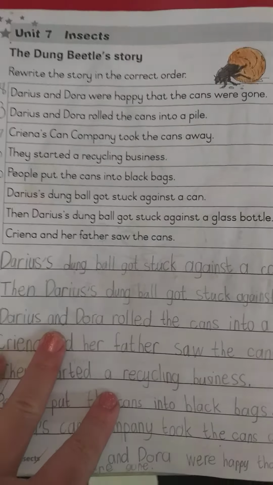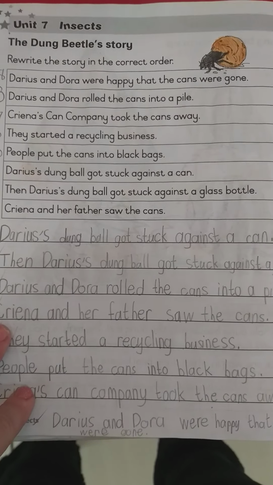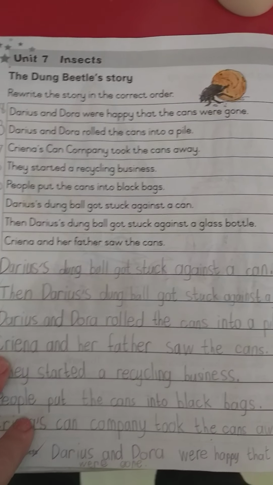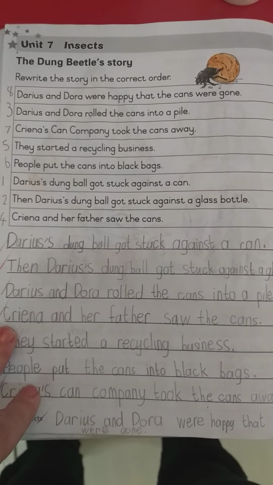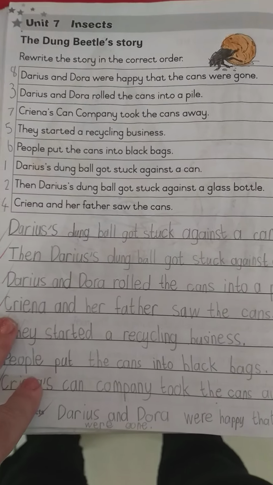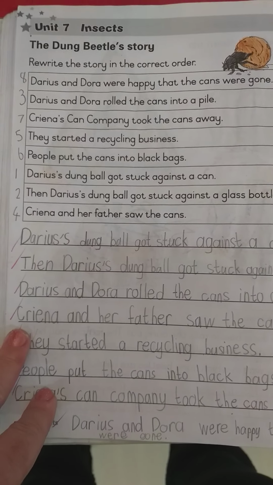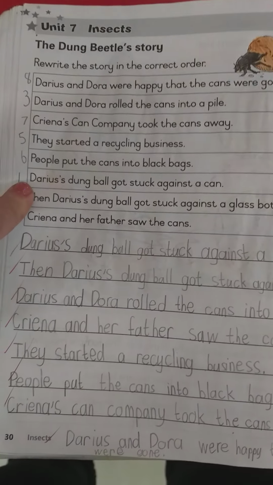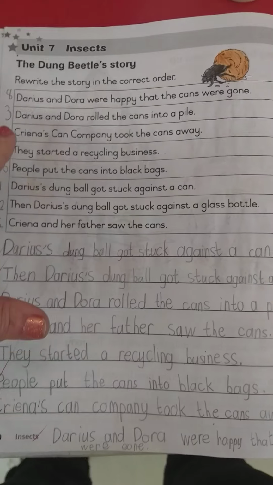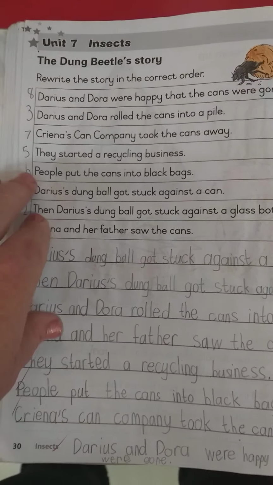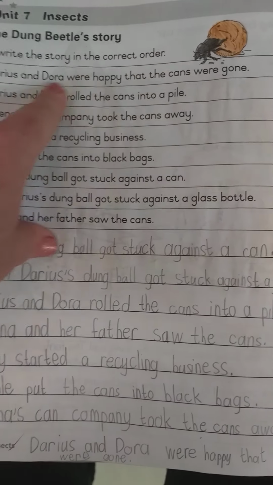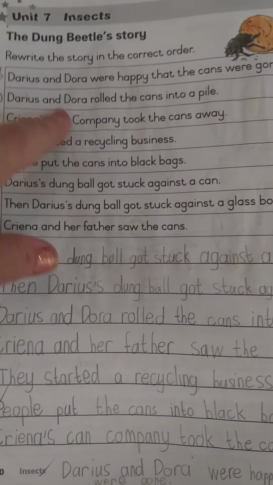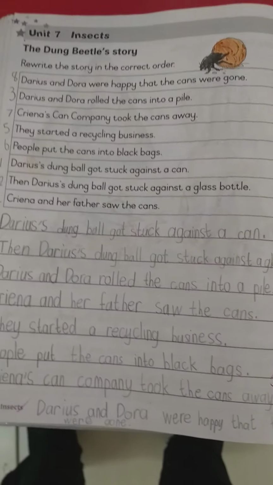This is the dung beetle story. I will read a story to you. We're going to learn about dung beetles and how useful they are as creatures, as insects in particular. I'm going to read you this little story, and then we have to order it, and they say just rewrite the story in the correct order. You're just going to rewrite it so that this story makes sense in the correct order.